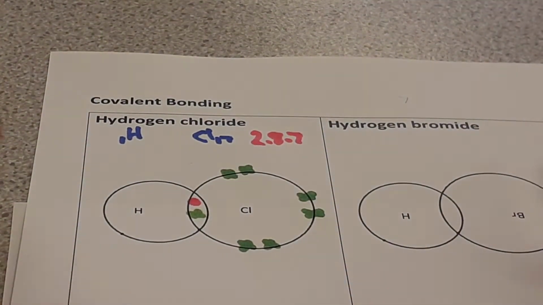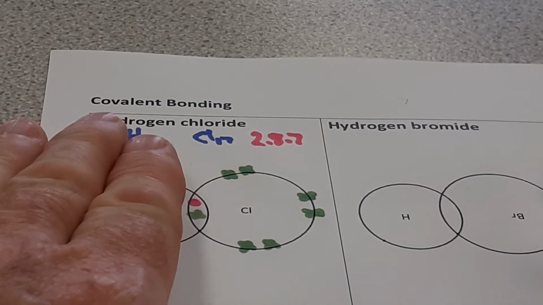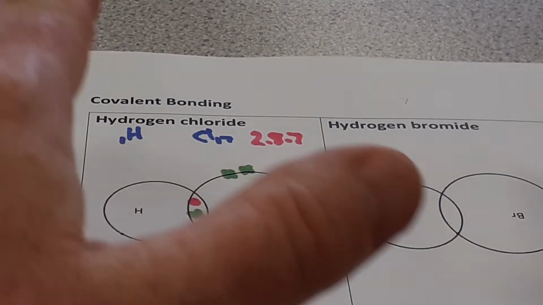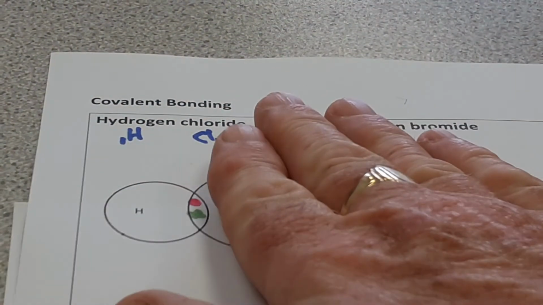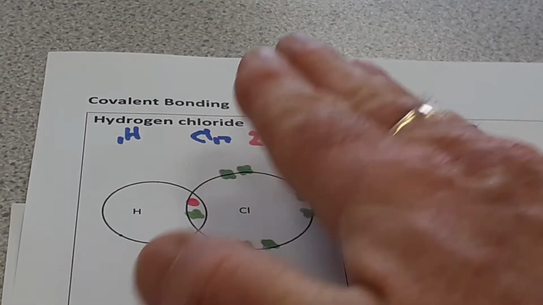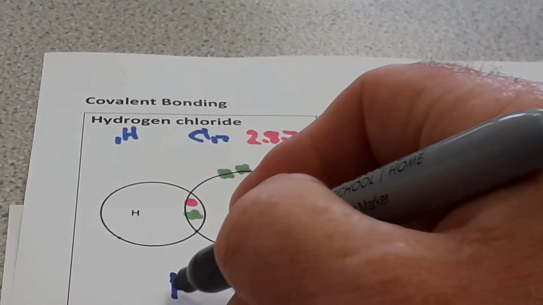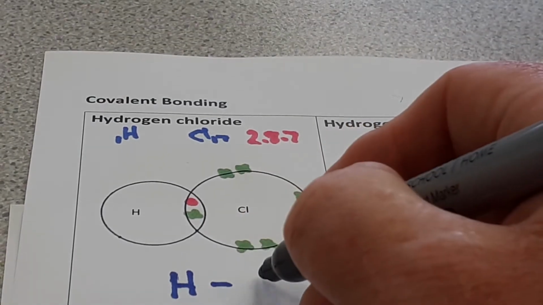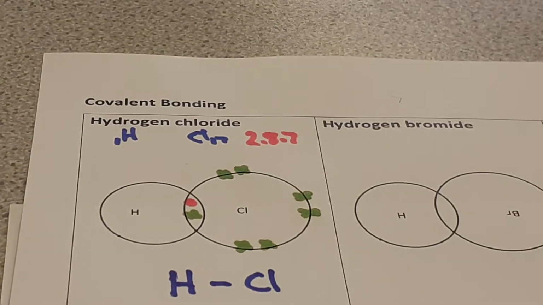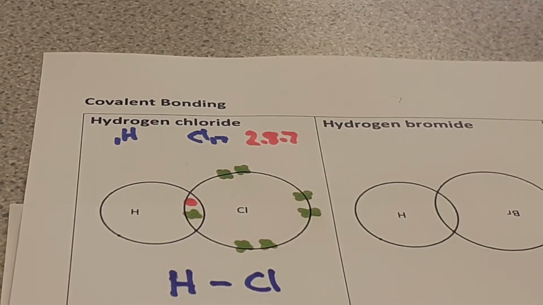So if we look at it this way, chlorine has got 8 electrons by sharing, and if we look at it this way, hydrogen has got 2 electrons by sharing. And that is a covalent bond. And we represent that like this, H bond Cl. A single bond there, that line, means 1 shared electron.